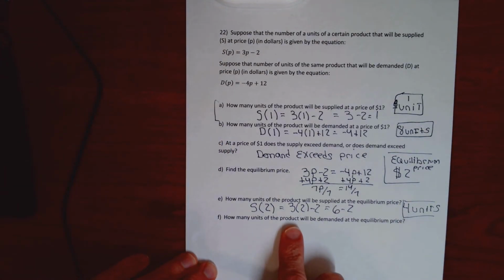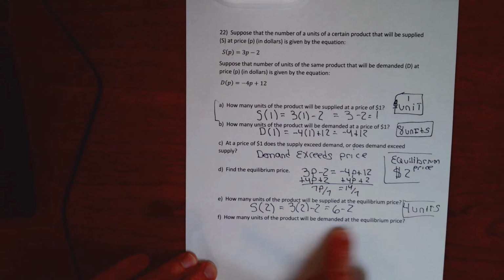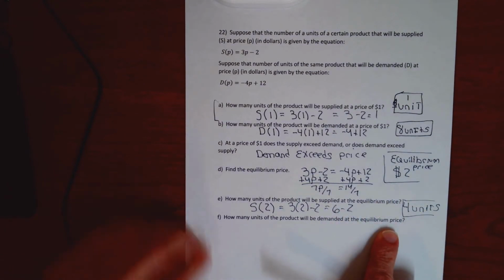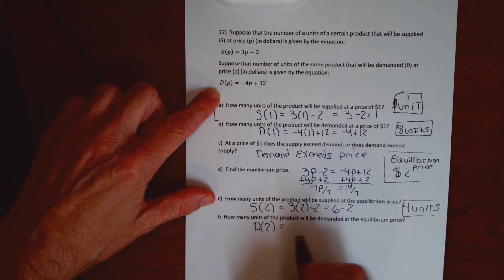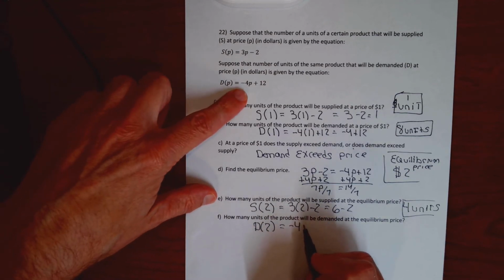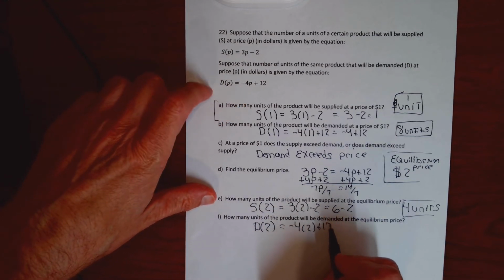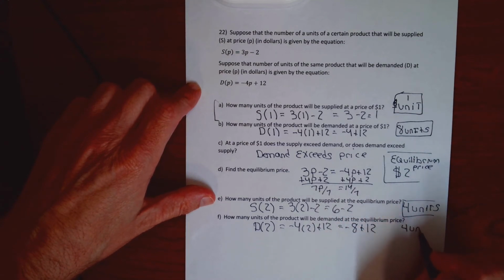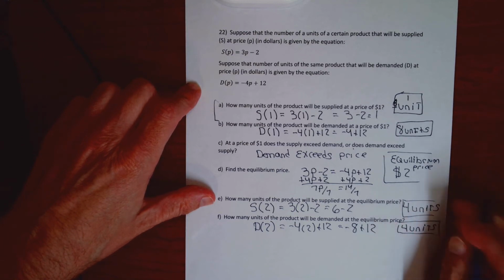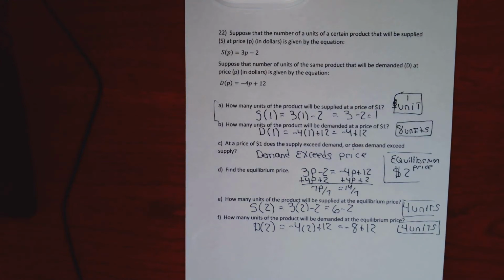the suppliers are going to make 4 units available. How many will consumers want? How many units will be demanded at the price of $2, or at the equilibrium price? Well, the demand at the equilibrium price is going to be negative 4 times 2 plus 12. That's negative 8 plus 12, and that's also 4 units. That's why it's called the equilibrium price, because the supply and demand are equal. So that's everything for number 22.